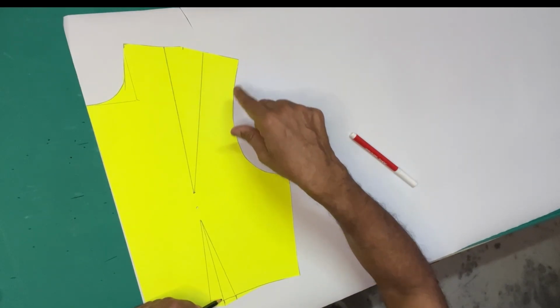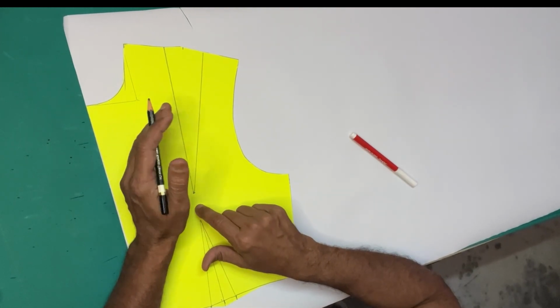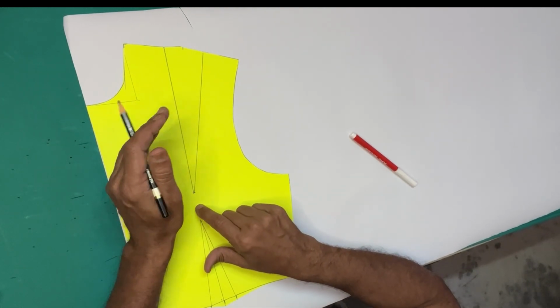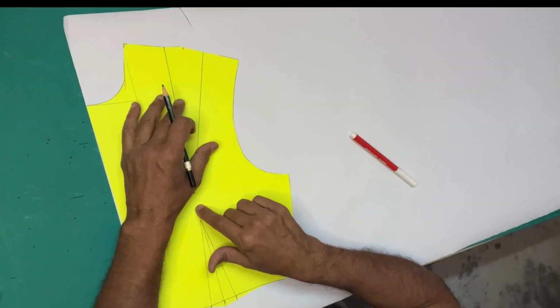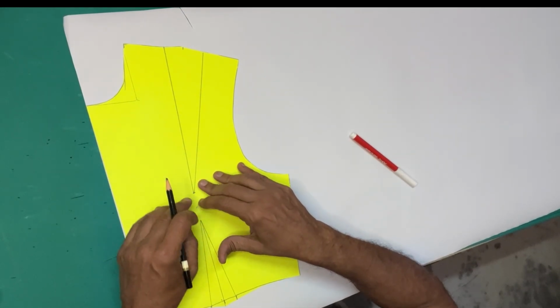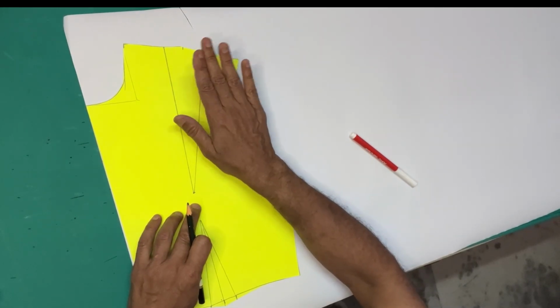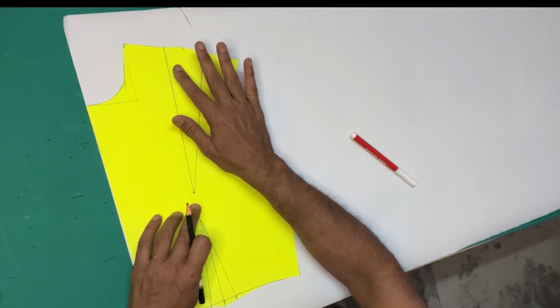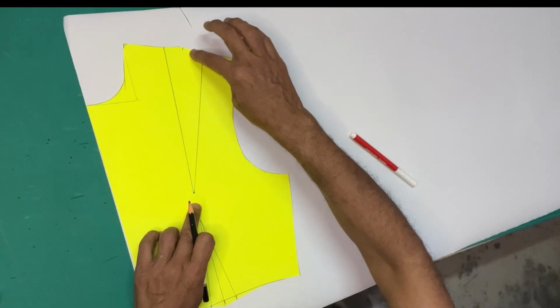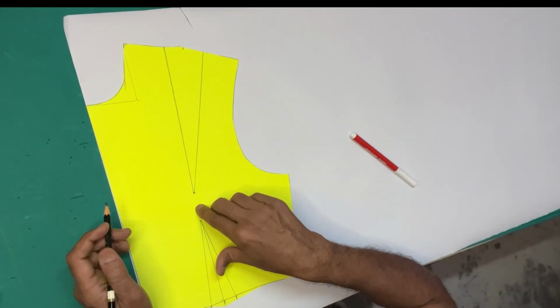So how do we do this shifting? This much fabric is already there in the garment, but now we do not want the excess fabric over here in the form of a dart. We will remove this dart and bring it to the waist. How to do that, I am going to teach you.